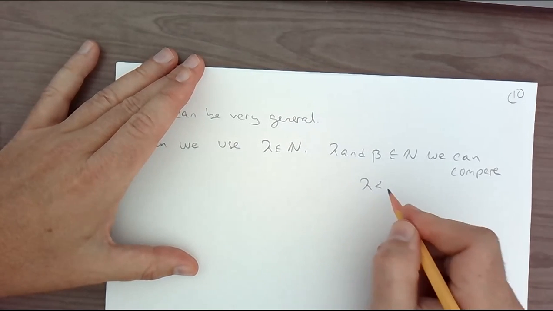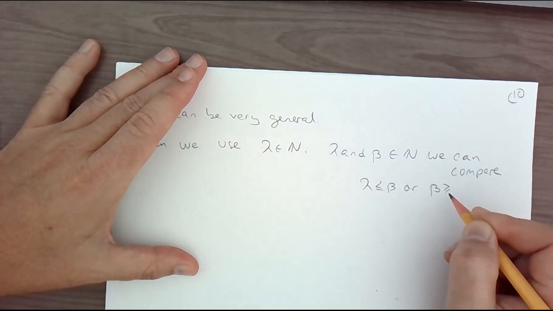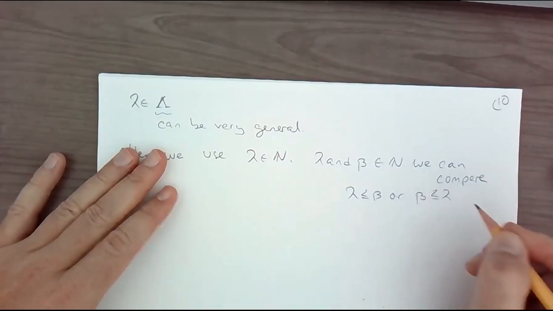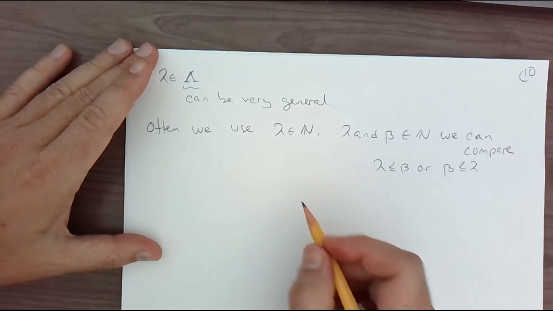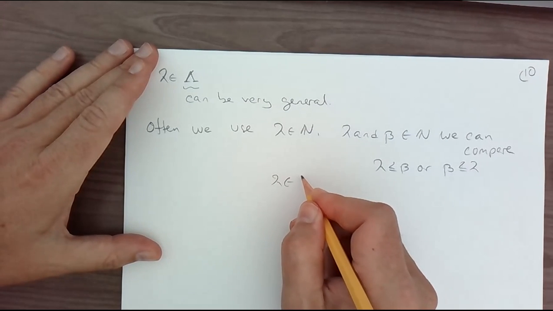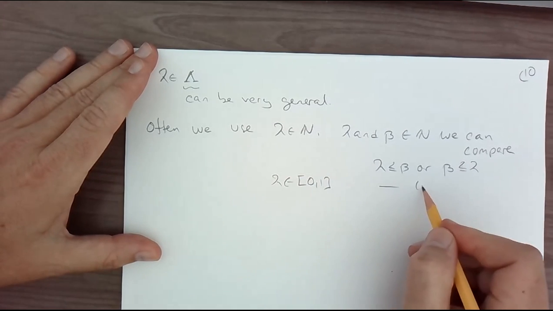We can compare, like lambda is less than or equal to beta, or beta is less than or equal to lambda. We can also do this when we move into, say, an interval. If it was 0 to 1, same thing holds.